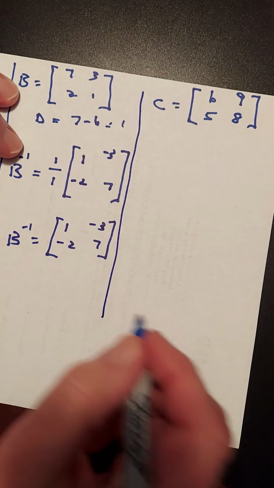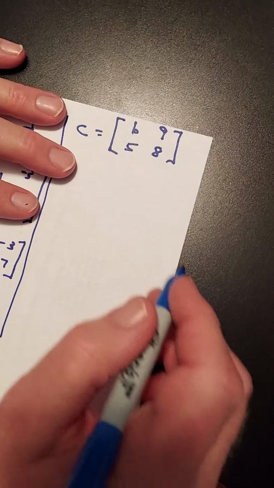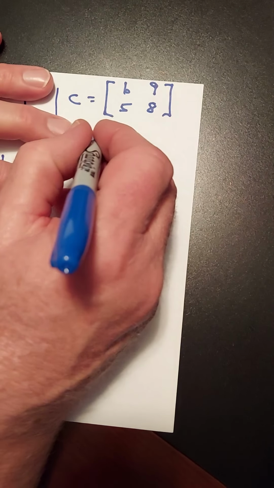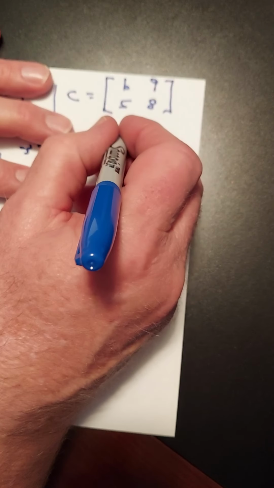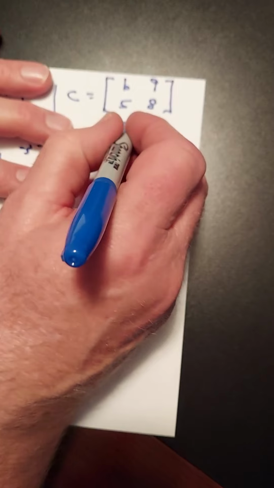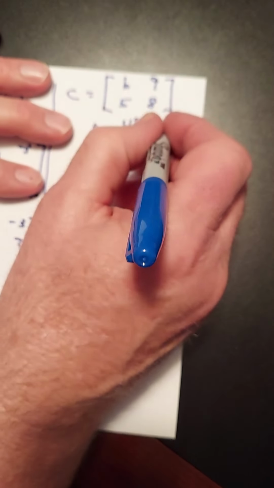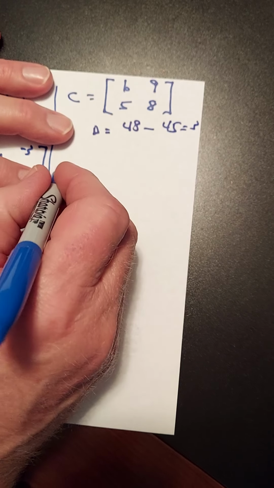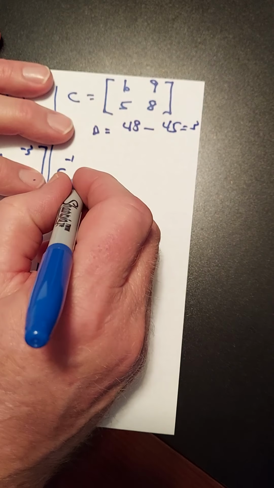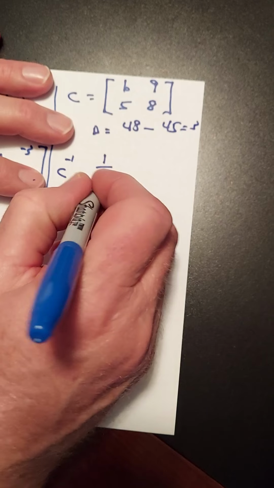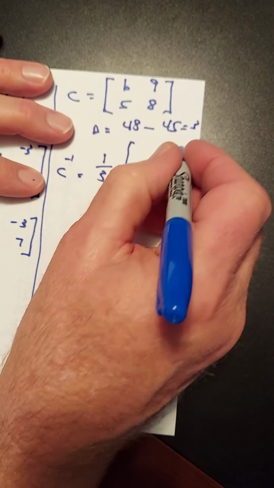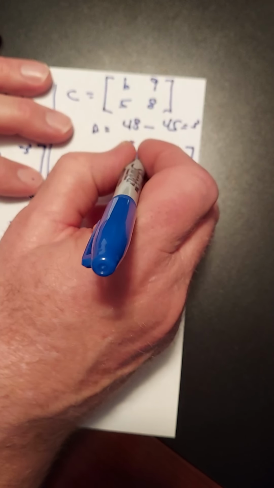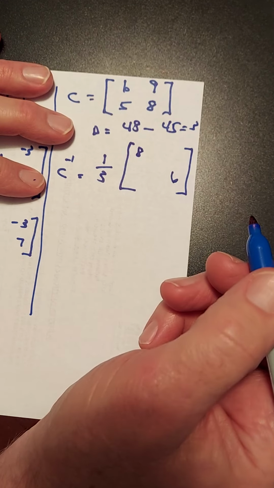Got one more here. Okay, so I got 6, 9, 5, 8. So D, the determinant, will be equal to 6 times 8, which is 48, minus 5 times 9, which is 45. That's going to be 3. So my inverse of C would be equal to 1 over 3. And then inside, we're going to switch the 6 and the 8. So 8 comes here, 6 goes there.